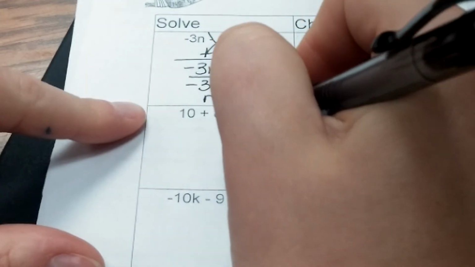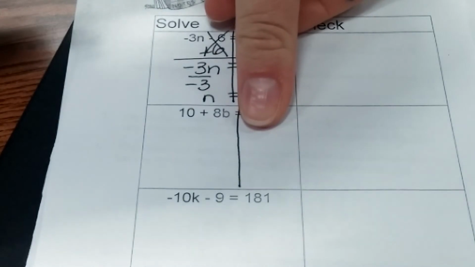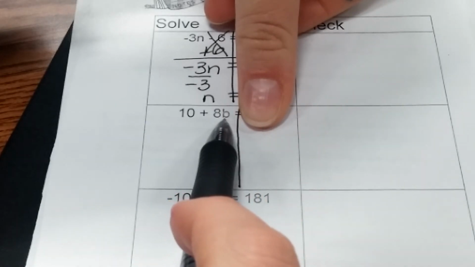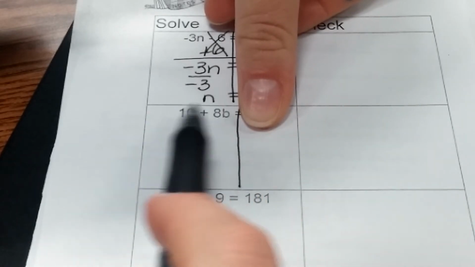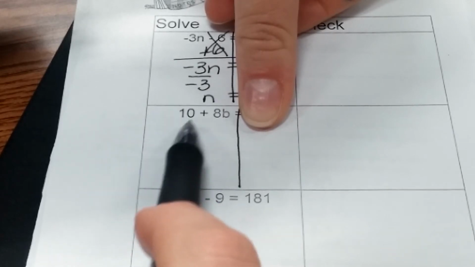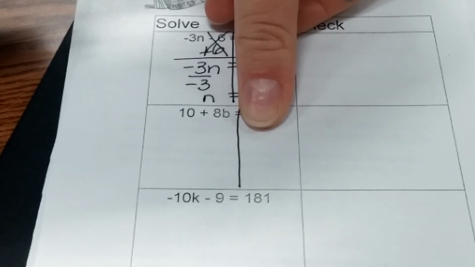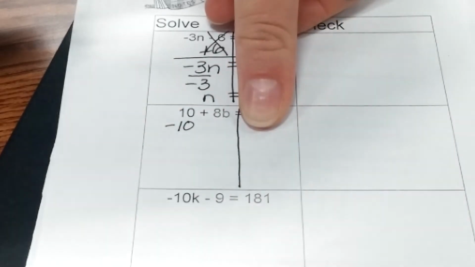Next example. Variable is b and it's on the left, so I'm focused on the left. My next job is to identify the constant. Remember, constants are numbers only. So this 8 is attached to a b. 8 is a coefficient, not a constant. The 10 is the constant, and that's what I need to focus on getting rid of. So I see a +10. I need to get rid of it, so I need the opposite, a -10.